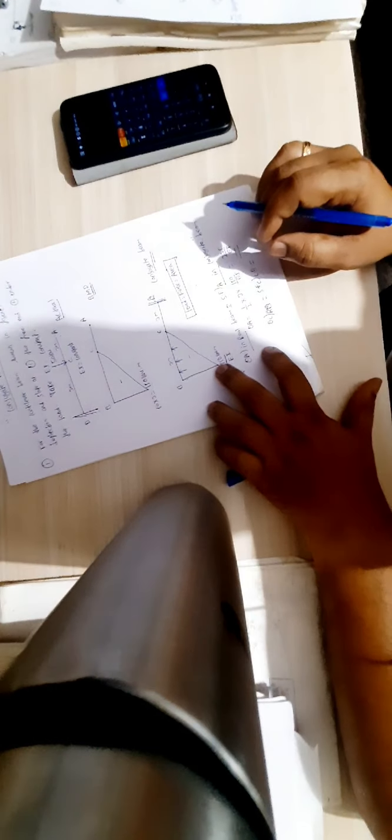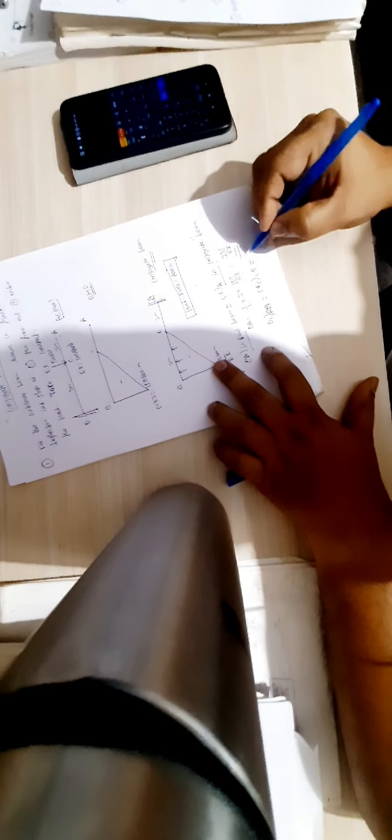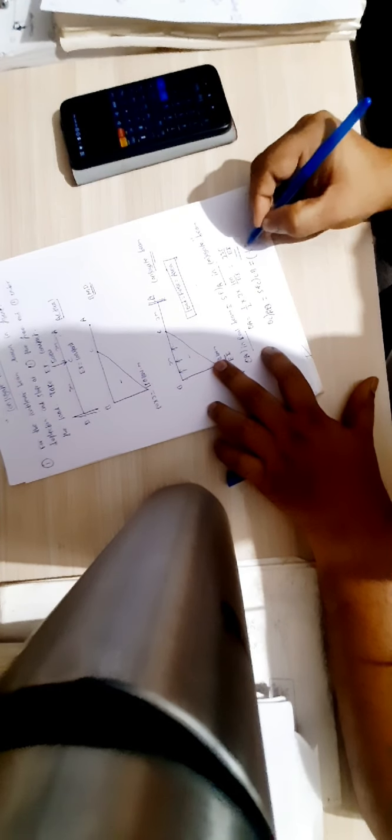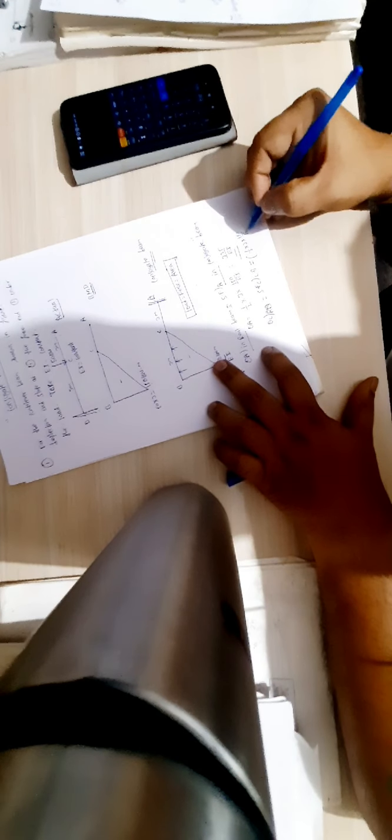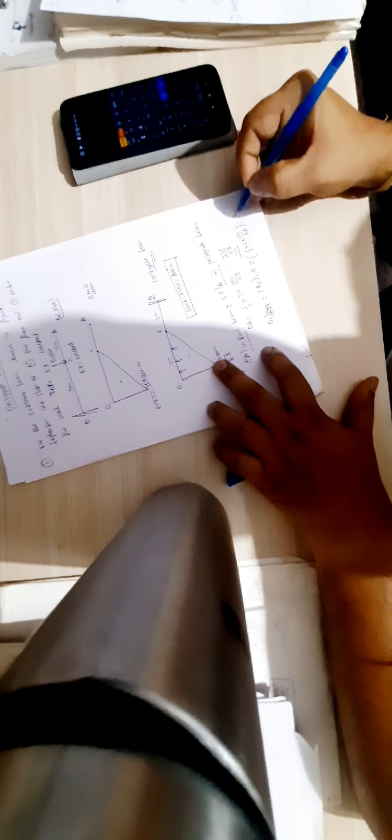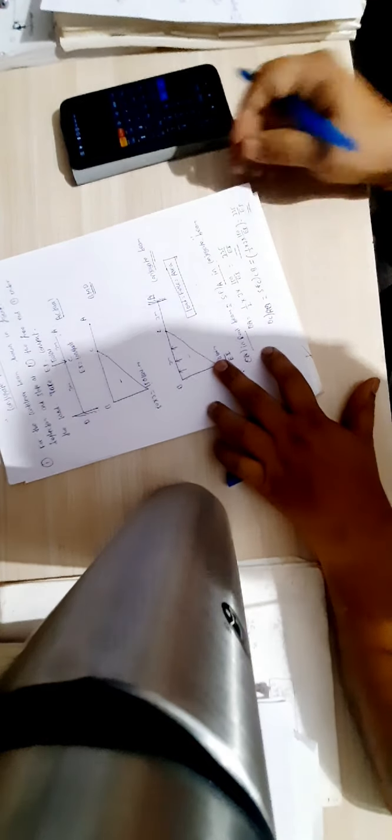How many forces are there? Only one force, the one area, which is the triangle. So half into base 3, into height 150 by EI, comes to 225 by EI. Very simple. This is how we find the slope at different points. Now let us find the deflections at different points.